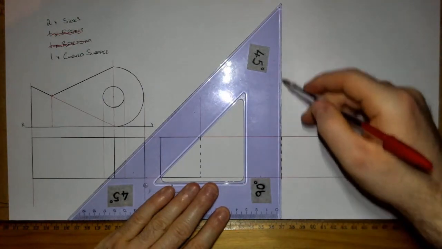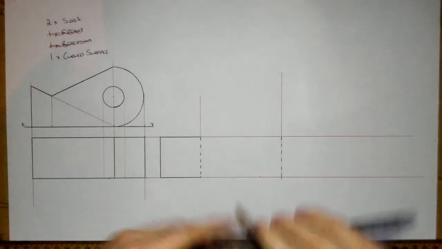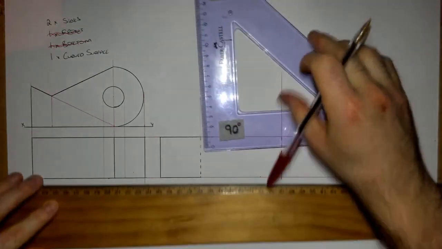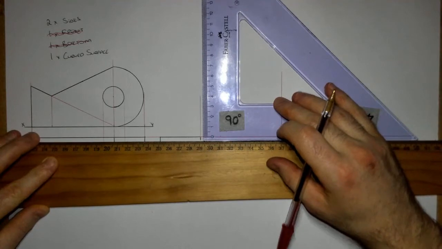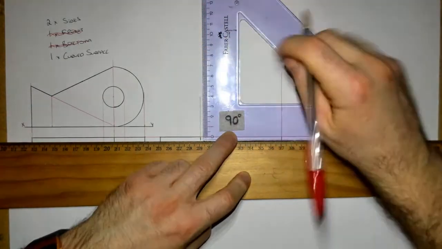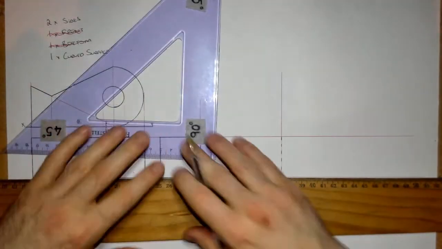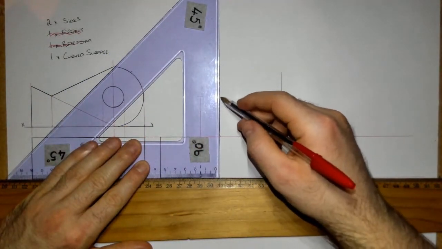So I'll extend that up, mark in my 20, mark up my 40 millimeters. Just heavy that in there, mark in my 20.